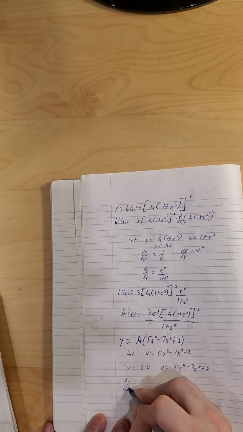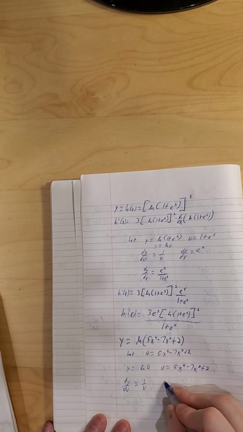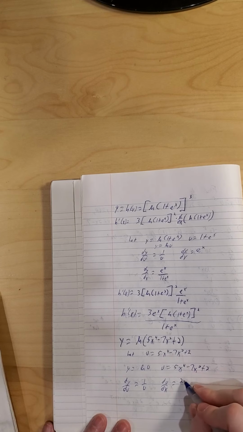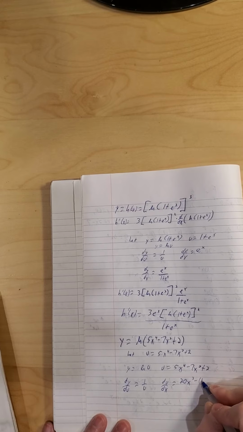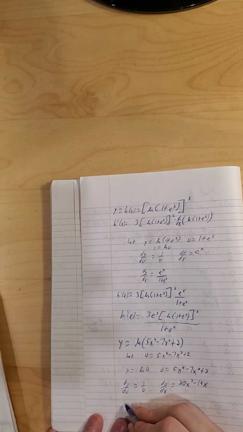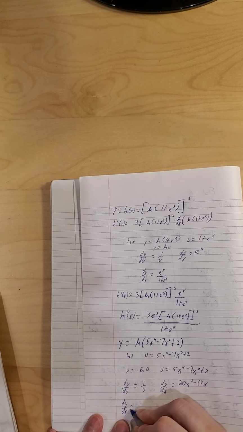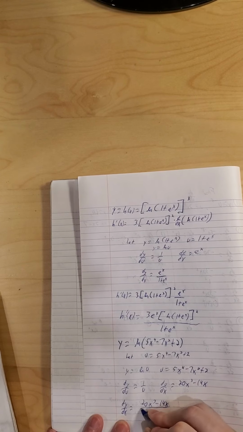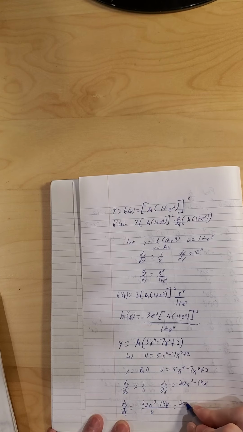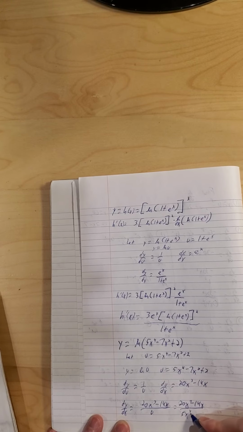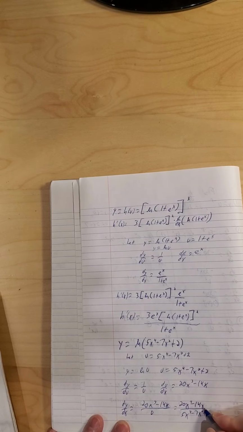So dy du is 1 over u, du dx, derivative of just that polynomial. So 20x cubed minus 14x. Multiply those guys together and put our original variable back in, and we have our derivative. So 20x cubed minus 14x over u is the same as the 5x to the 4th minus 7x squared plus 2.